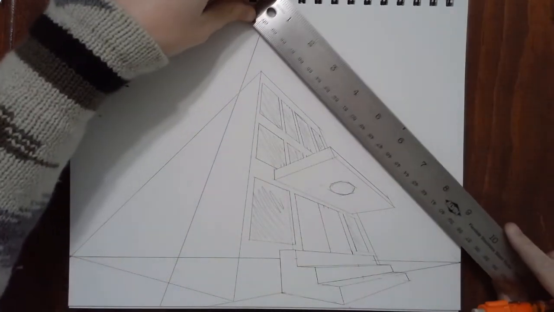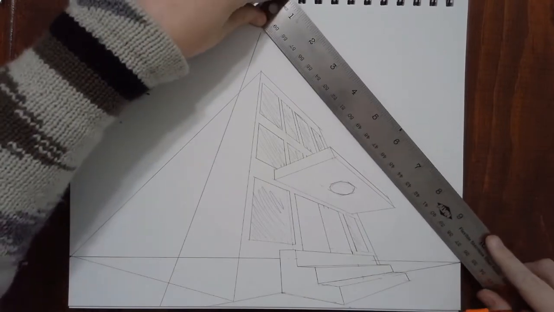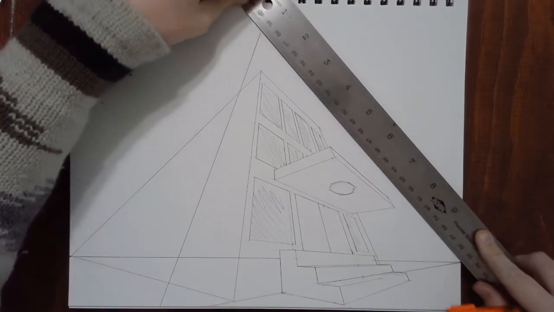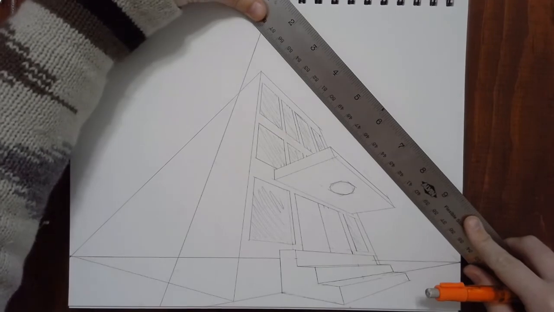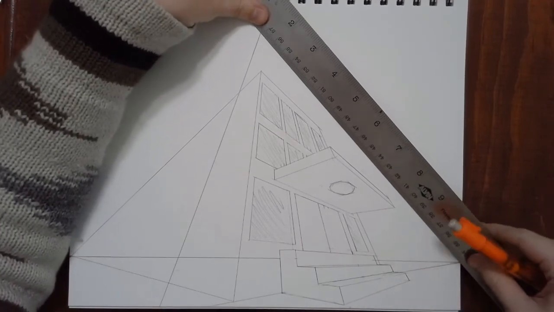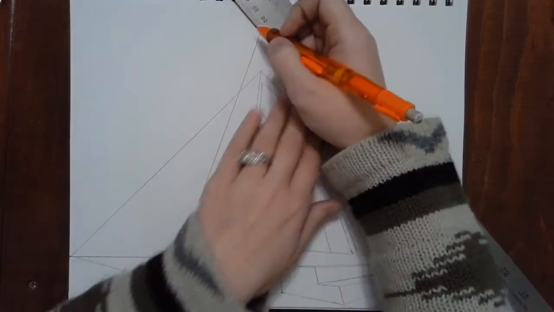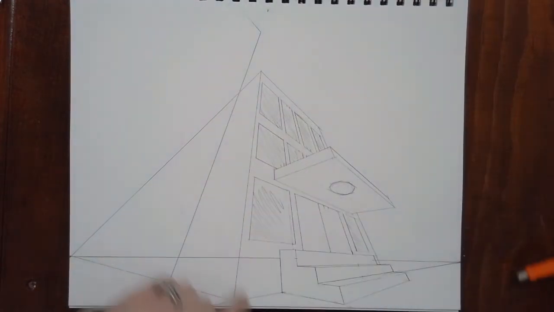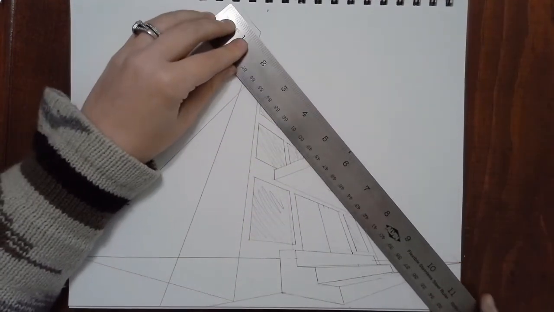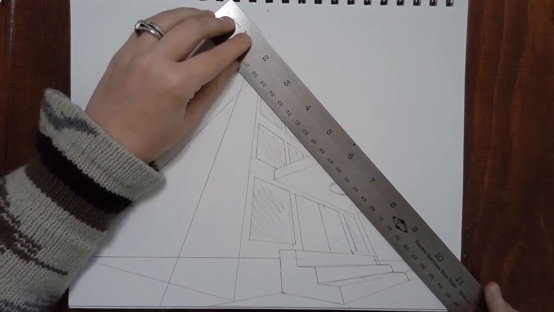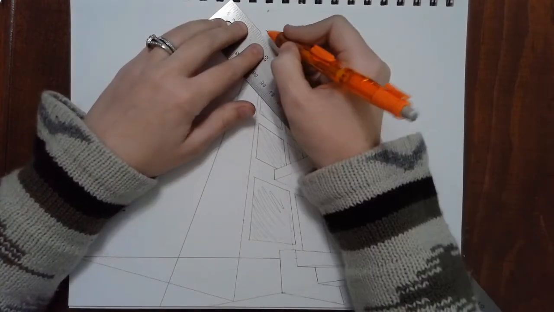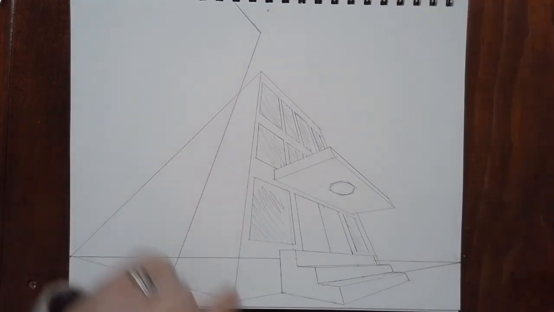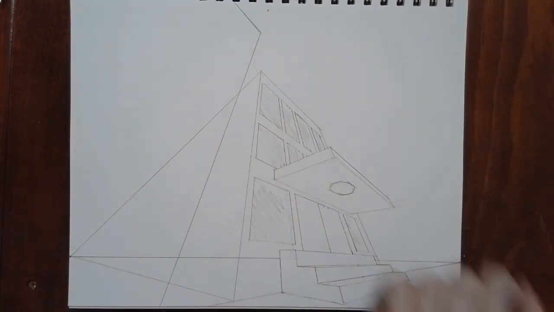So I'm just going to line up this with the right vanishing point and draw a line to the end of the page from the line we just drew. So from here all the way up. Okay, just a short little line. Let me fix that actually. There. Again, just a short little line up to the top of the page.